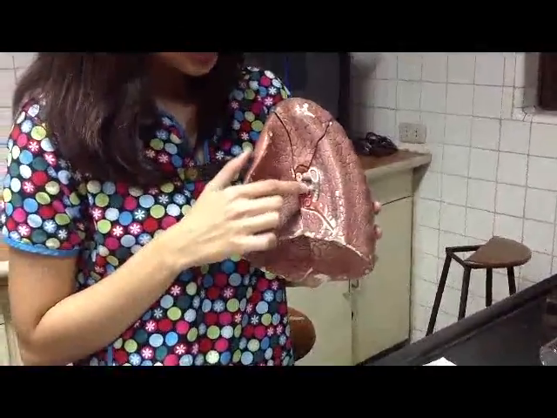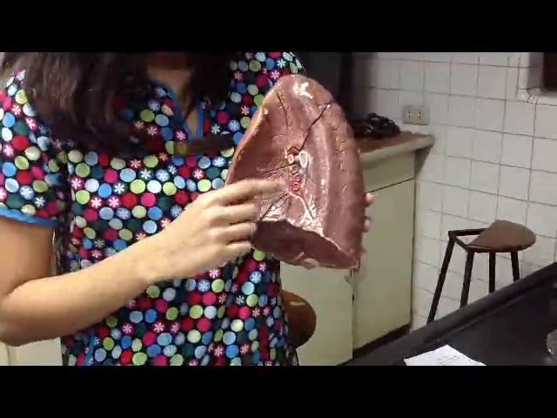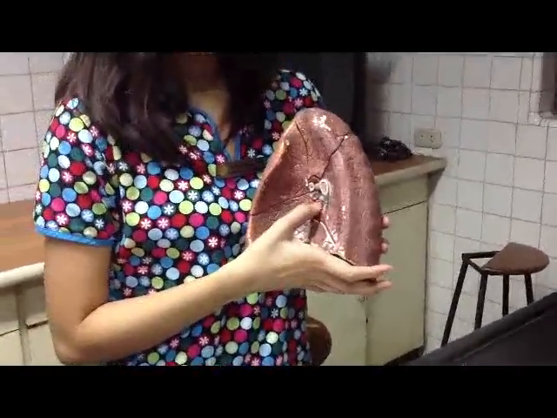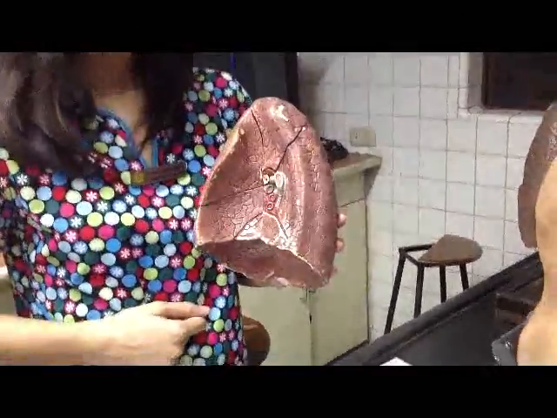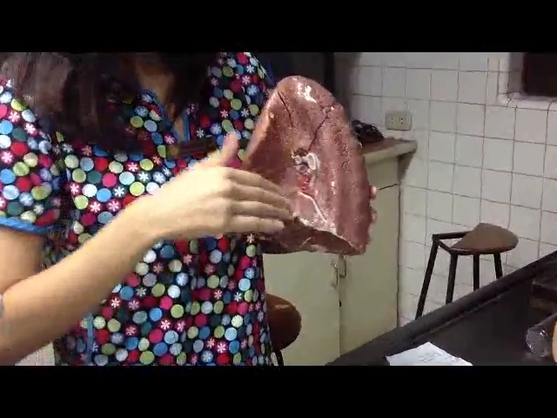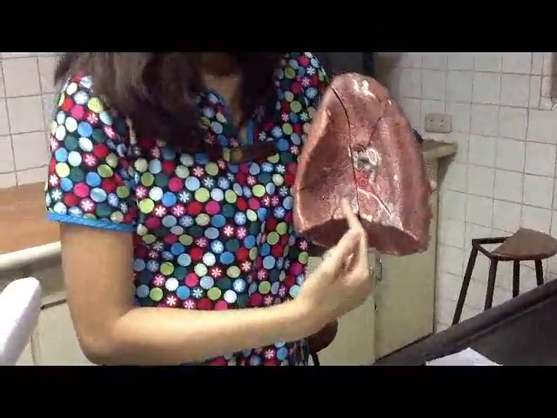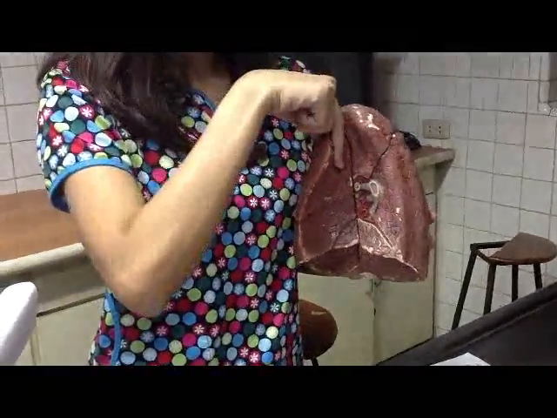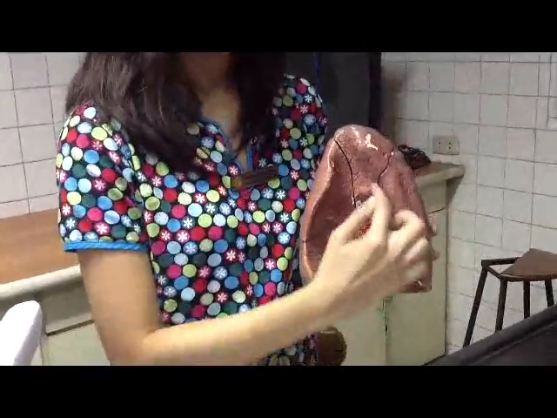So this here would be your pulmonary arteries. Here would be your pulmonary veins. And then for the impressions, you have the cardiac impression here. We have the IVC, the SVC, and then the esophageal groove.